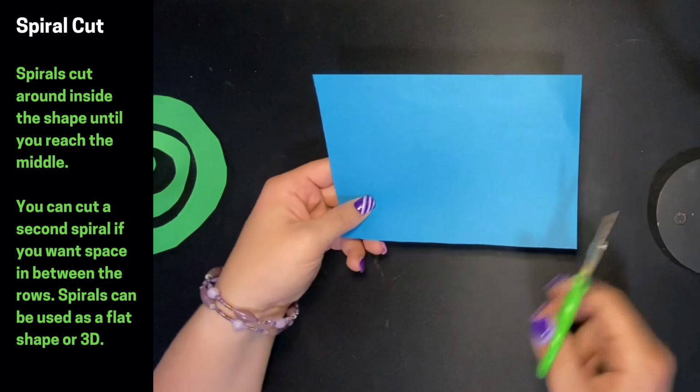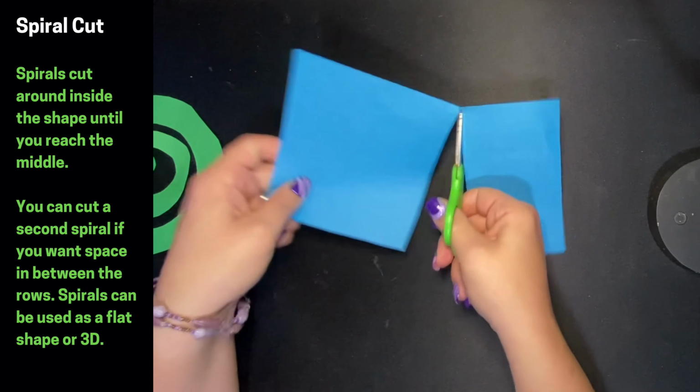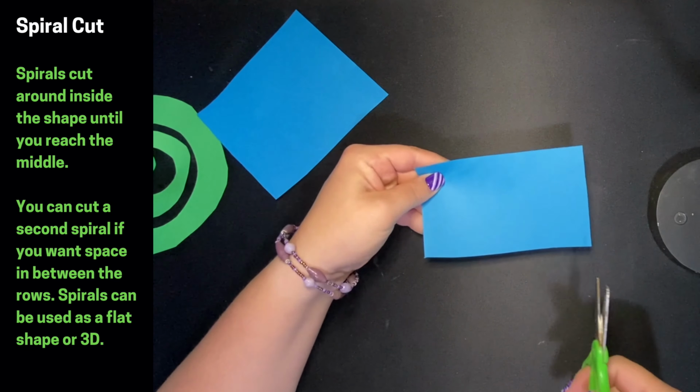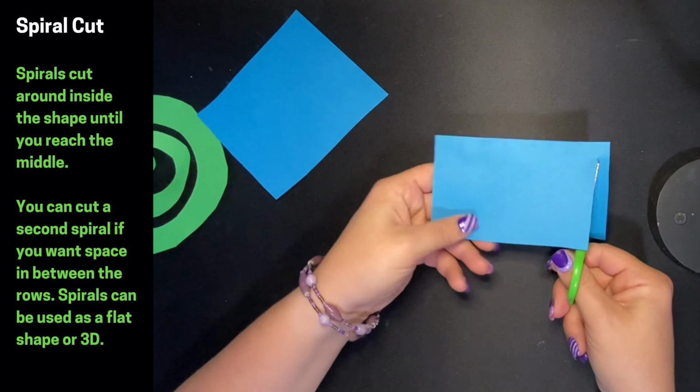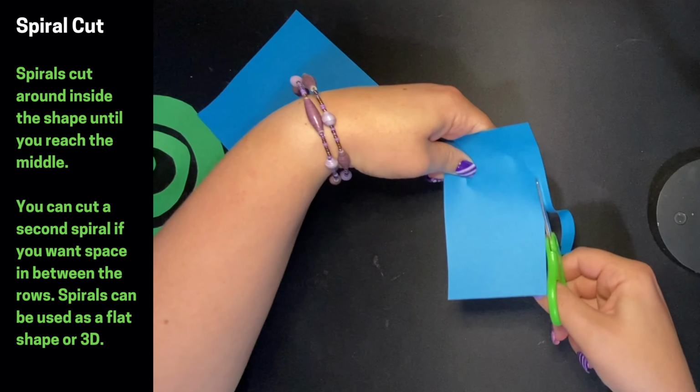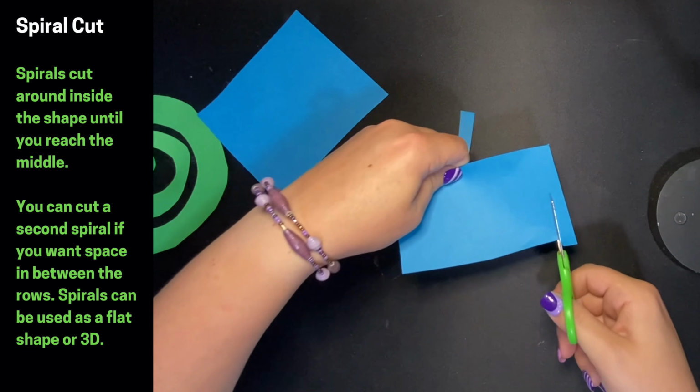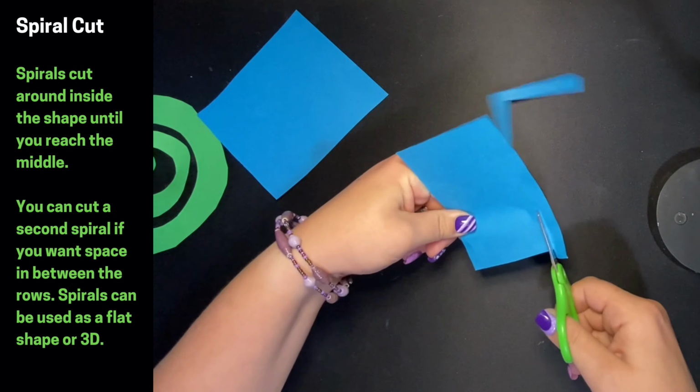You can also use other shapes to create a spiral. Here's an example with a rectangle. I'm going to turn the paper to follow the rectangle shape all the way until the center.